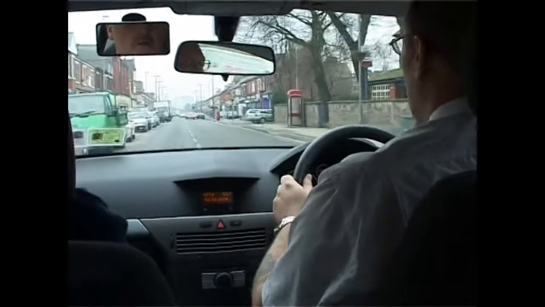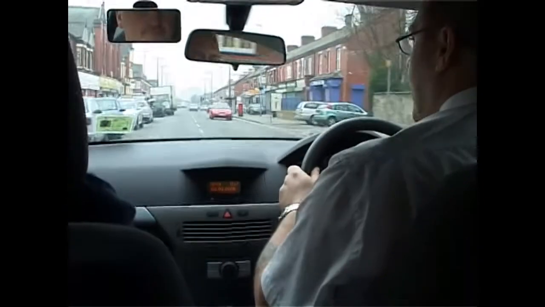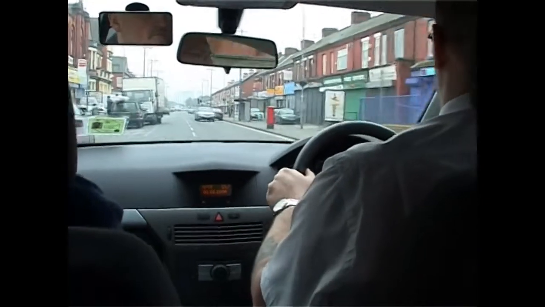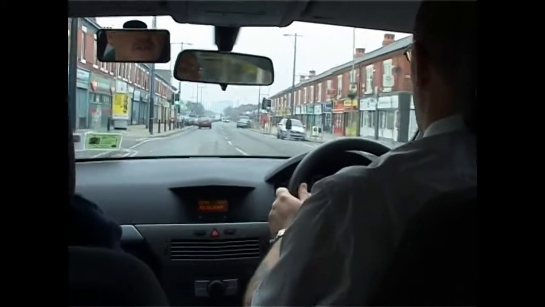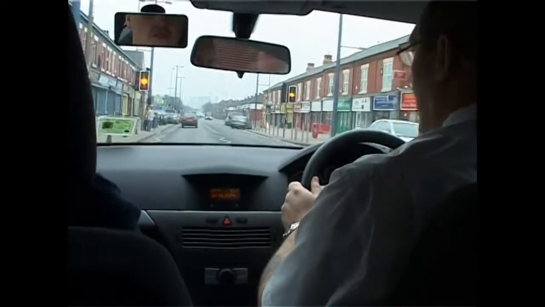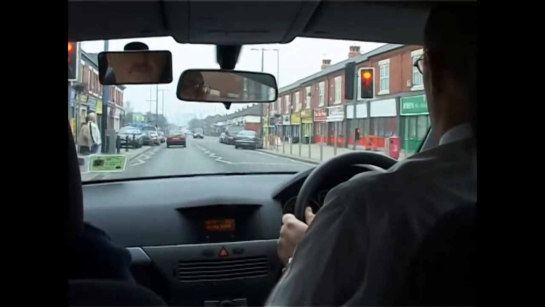And how are you going to deal with it, Mark? Tell me what you're doing as you're coming up to it. I'm checking my mirror. Okay. I'm slowing down a bit. Oh, there are some pedestrians by the side of it. So what do you think those lights are going to do, possibly? They could change. So why is it important to slow down? There, they've changed.